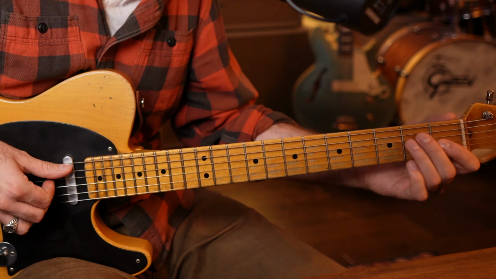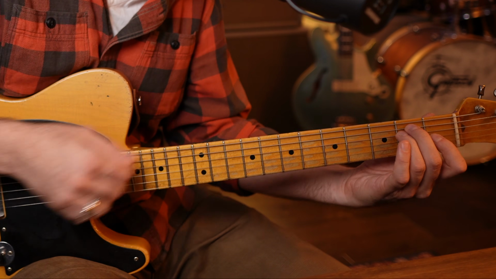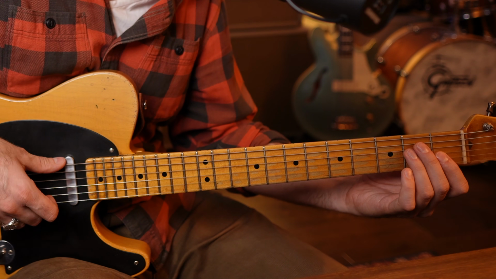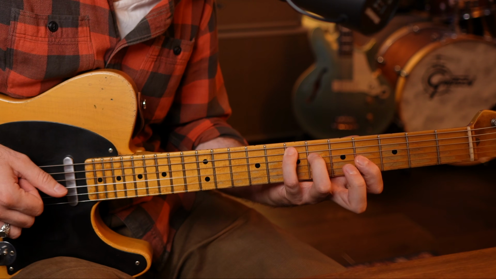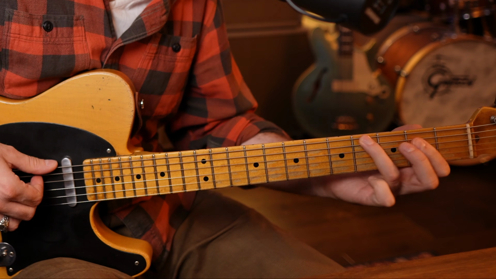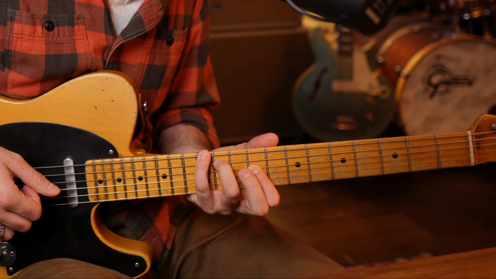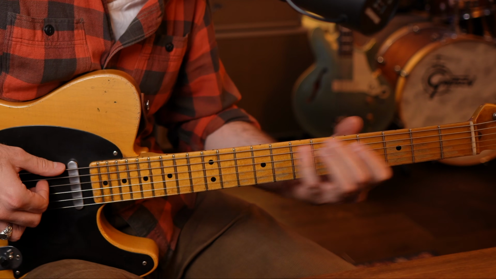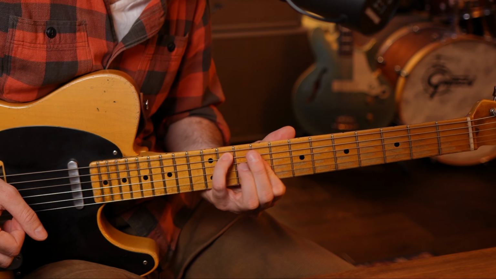E major. This is an easy one to start with for that, isn't it? Because it looks just like an E major open chord, except we're not bothering with the open strings around it. Next inversion of that. Next inversion of that. Bottom string set. That sounds a little familiar.